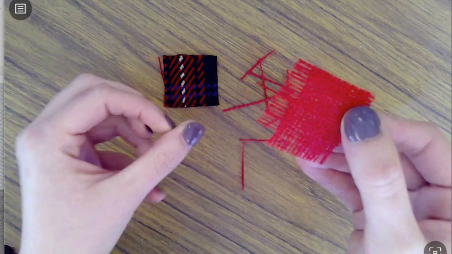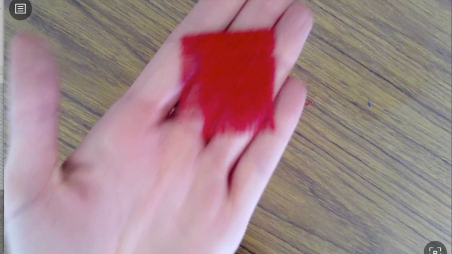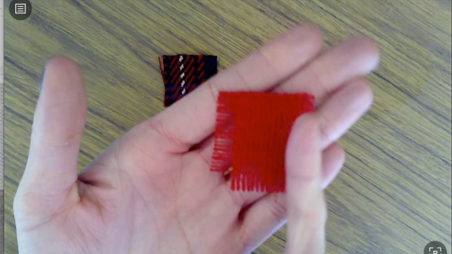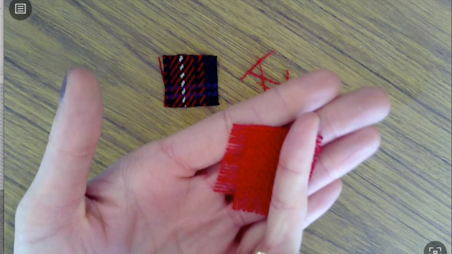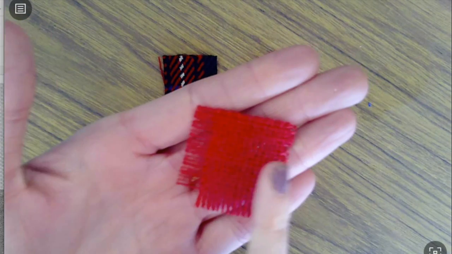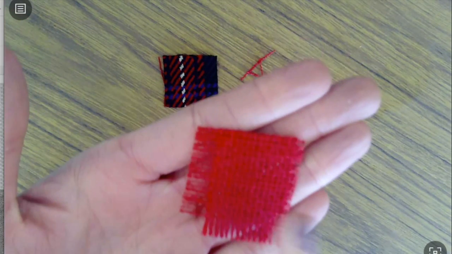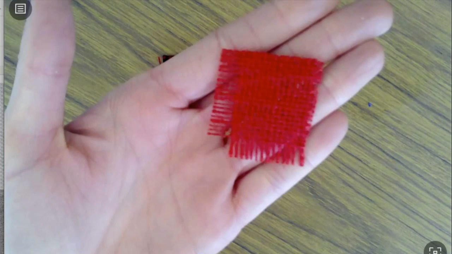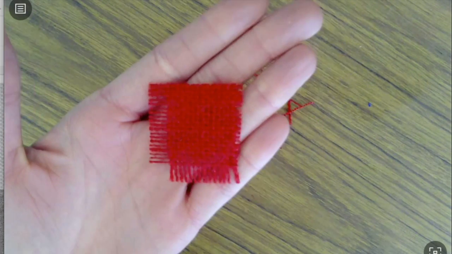Pretty interesting. So this fabric, friends, was made by two different threads, one that goes up and down, one that goes side to side, and they overlap each other. So either a person or a machine goes through and makes sure that they overlap in a certain pattern to make this burlap. Pretty cool.